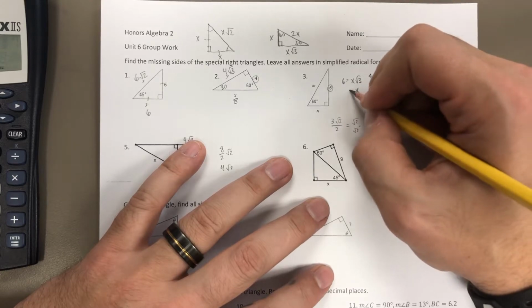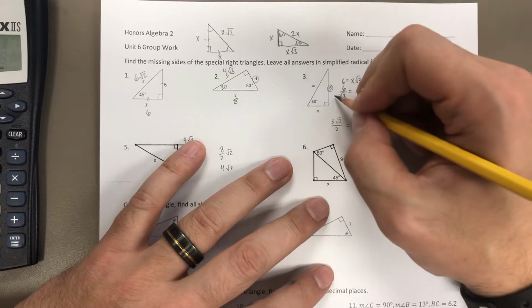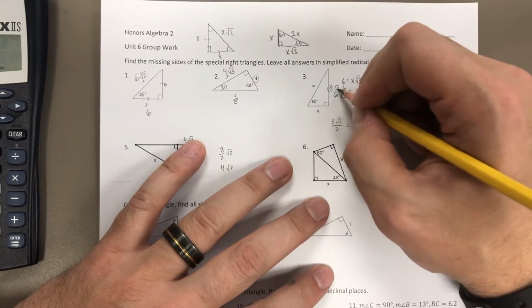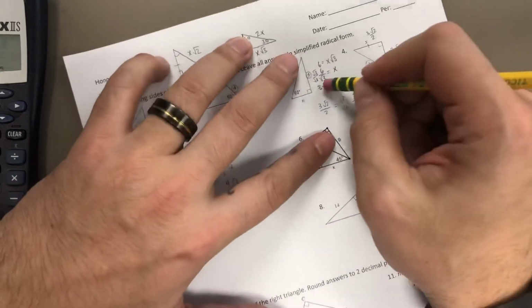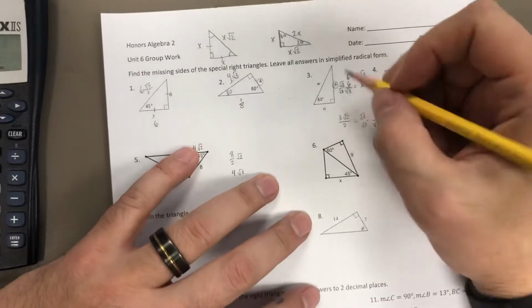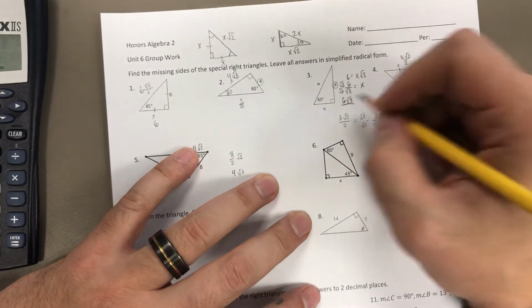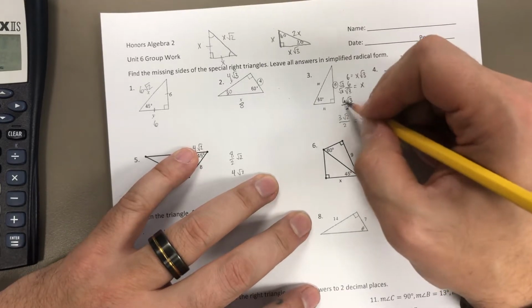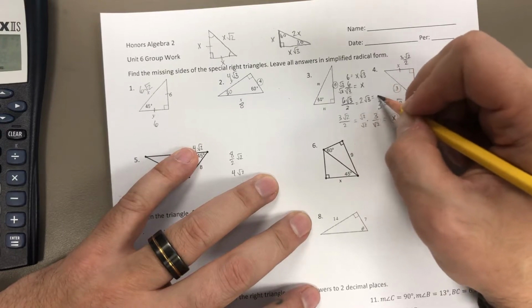So I get x is equal to 6 over the square root of 3. And if I rationalize the denominator, so multiply the top and the bottom by the square root of 3, then I get 6 square root of 3 over square root of 3 times square root of 3, which is 3. And then I can reduce this a little further because 6 divided by 3 is 2. So I get 2 square root of 3 is equal to x.